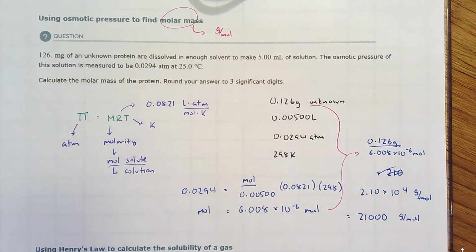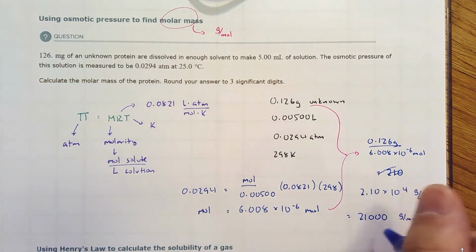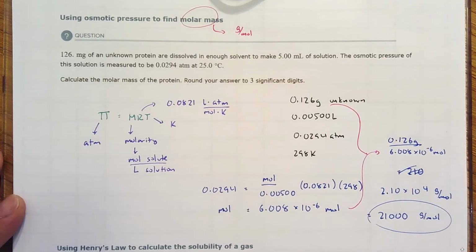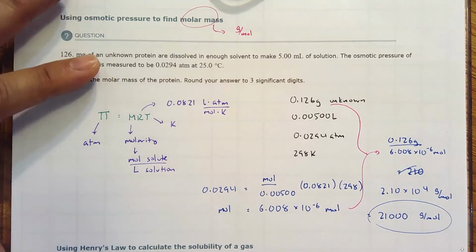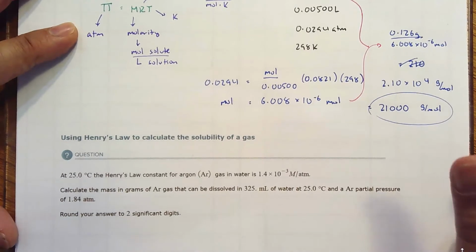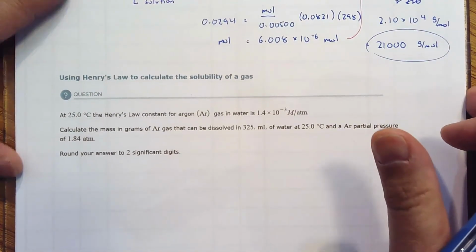For the first, go ahead and circle your answer. For the first 2 problems, I should have asked you to try it on your own just to see if your notes are useful. So here's a Henry's Law problem.